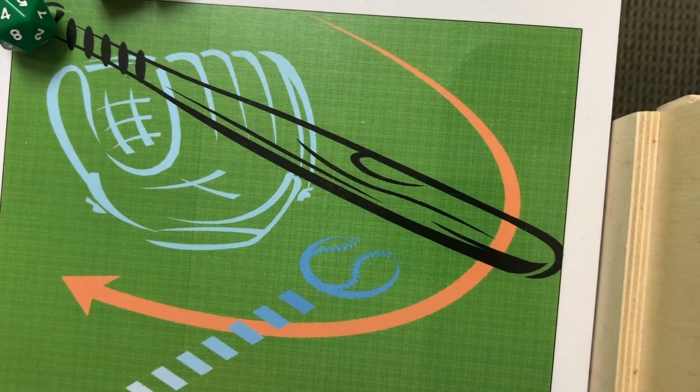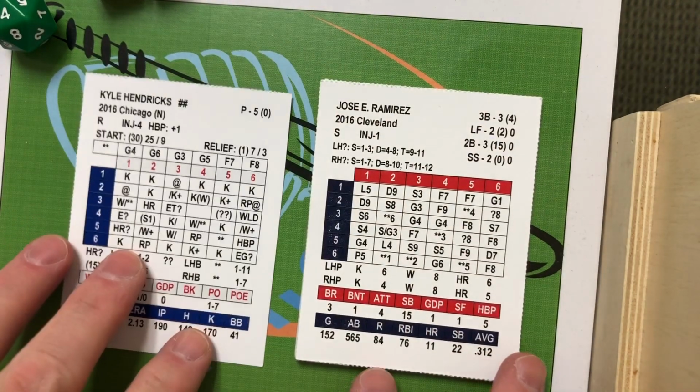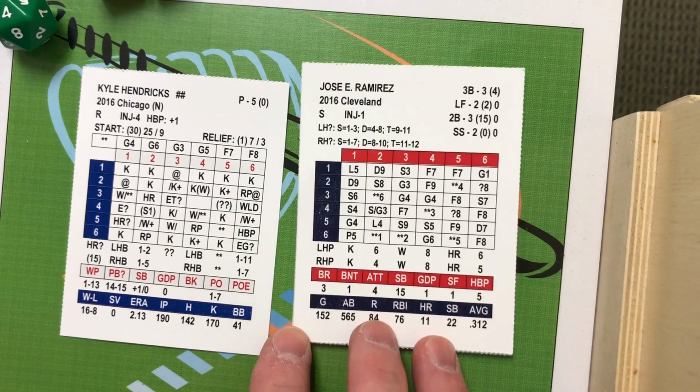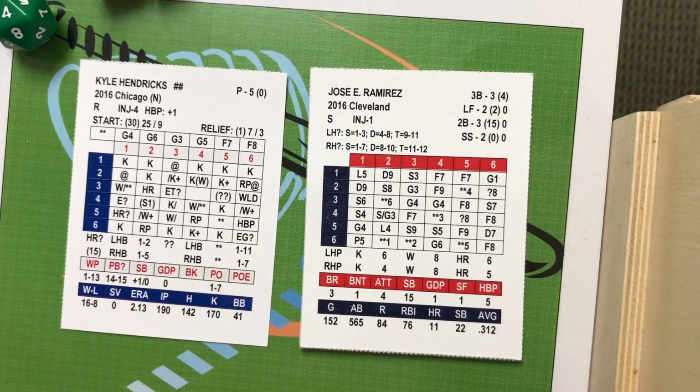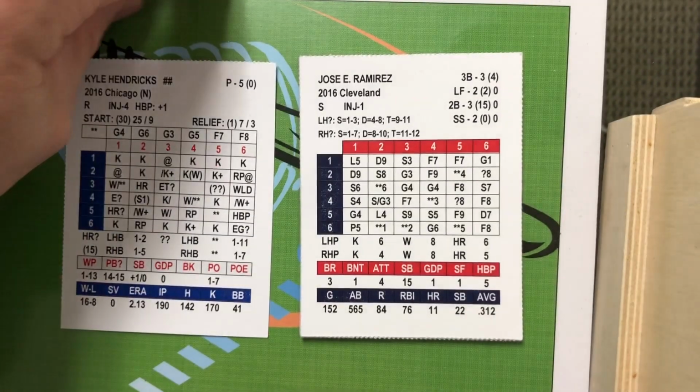And Hendricks will come back out. Lester continues to throw on the Cubs bullpen as he did in real life. Ramirez, Chisenhall, and Davis, 5, 6, 7 hitters for the Indians, are due up in inning number 4.